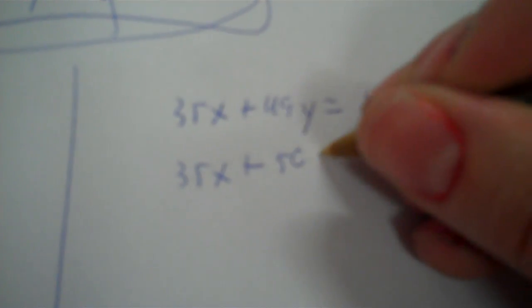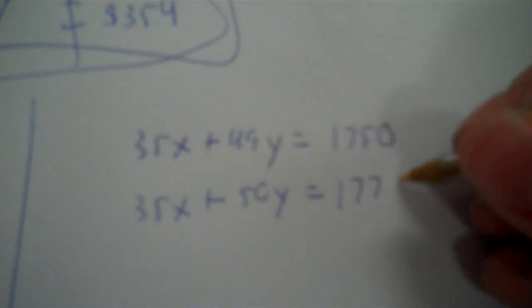And then 7 times 250 is 1,750. Okay, 7 times 5 is 35X. 10Y times 5 is 50Y. And 354 times 5 is going to be 1,770.